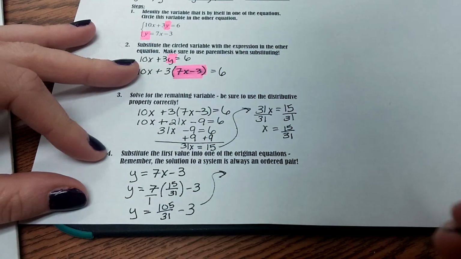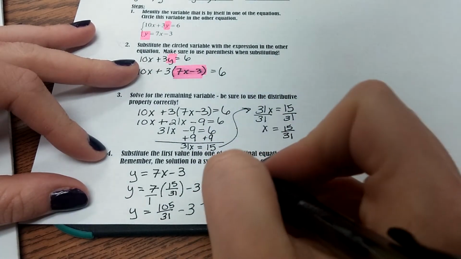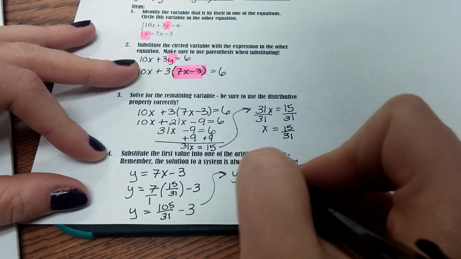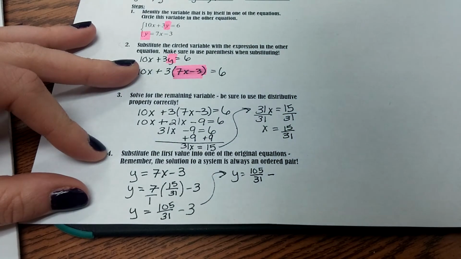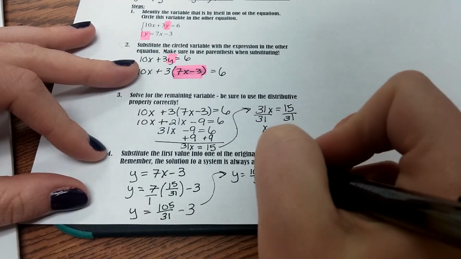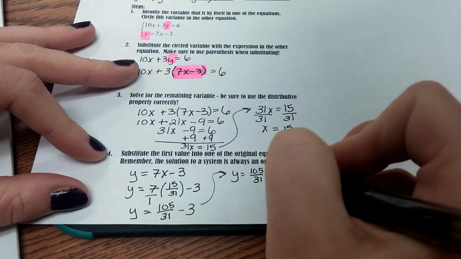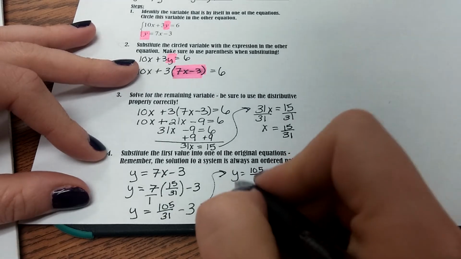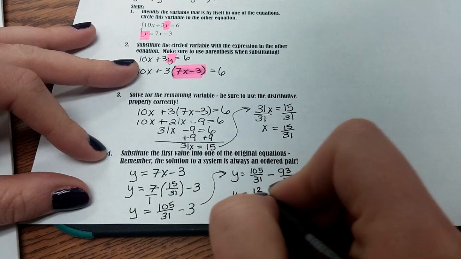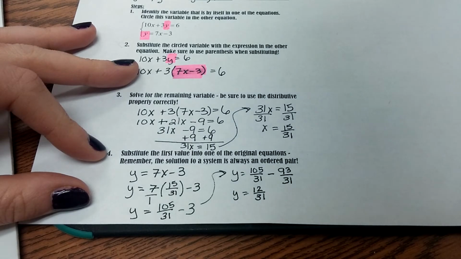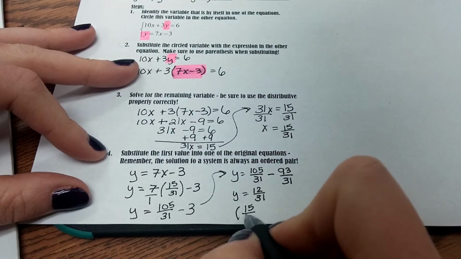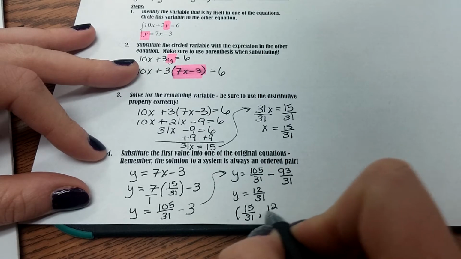Come up here and make a little bit more space. Okay, common denominator. So y is equal to 105 over 31 minus 1 times 3 gives me 93 over 31. Again, I have to have a common denominator in order to subtract. So 105 minus 93 gives me 12 over 31. Which means my ordered pair, x comma y, is 15 over 31 comma 12 over 31.